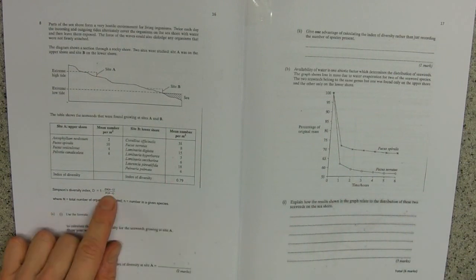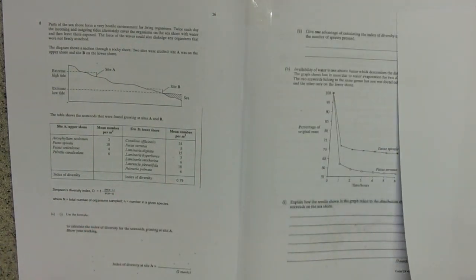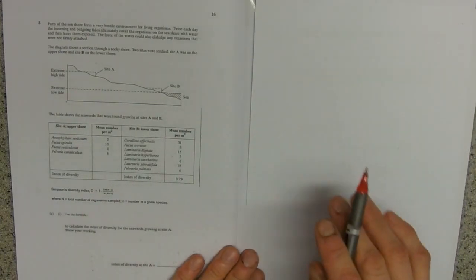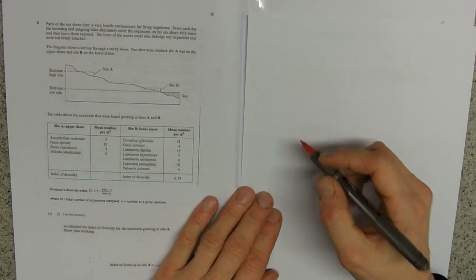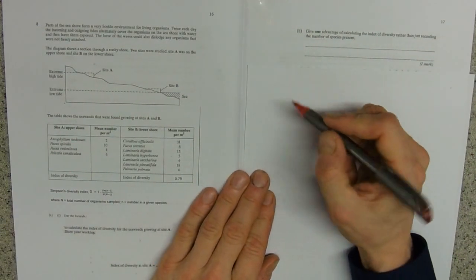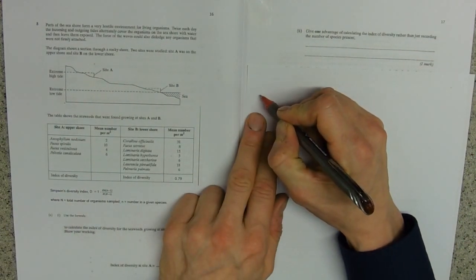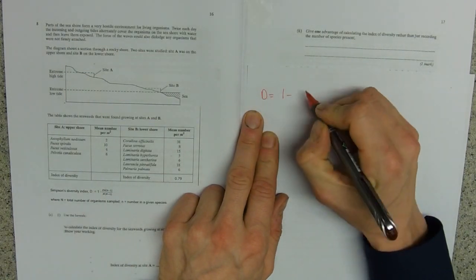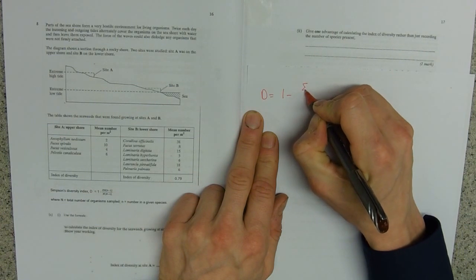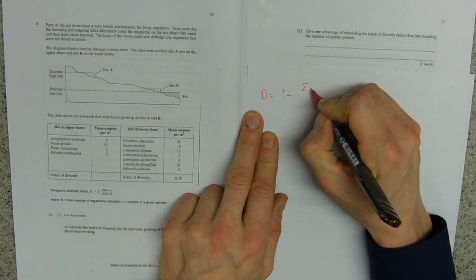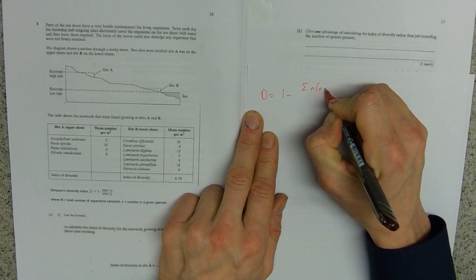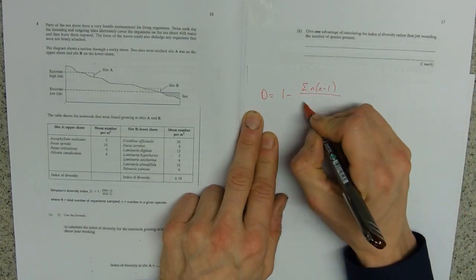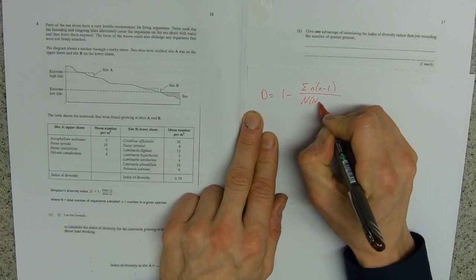Use the formula, there we are, in super micro print, to calculate the index of diversity for seaweeds growing at site A. I'm going to do it on this bit of paper here just to make it look bigger. So our equation for Simpson's diversity index is 1 minus the sum, so add up all of the little n minus 1s, and divide that by big N minus 1.